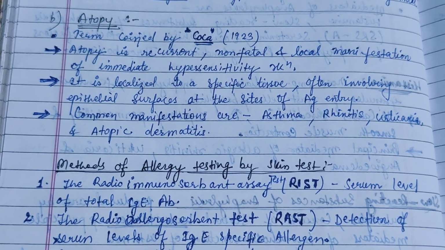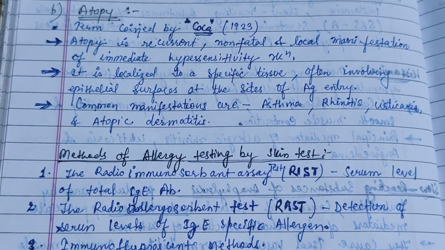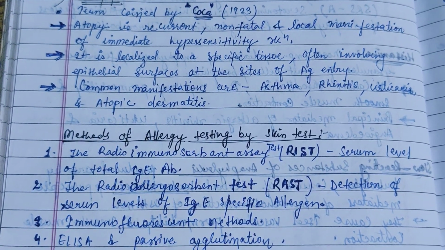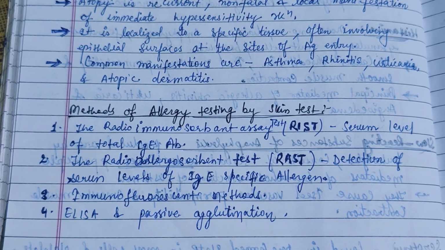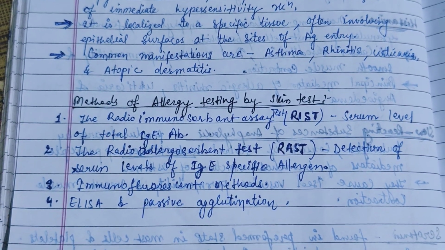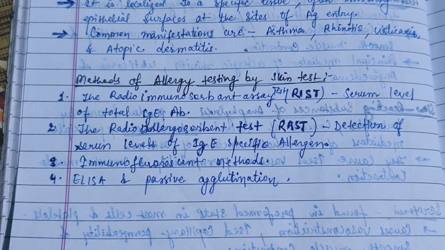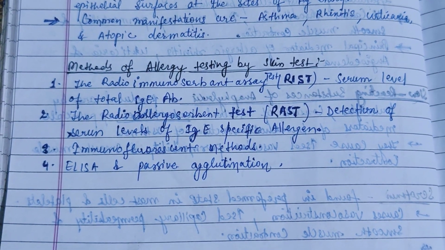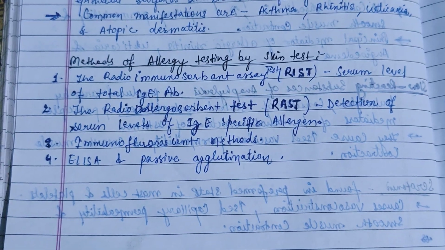The next part of type 1 hypersensitivity is atopy, a term coined by Coca, and it is localized to specific tissues, often involving epithelial surfaces at the site of antigen entry. Common manifestations are asthma, rhinitis, urticaria, and atopic dermatitis. The method of allergy testing by skin test is here.